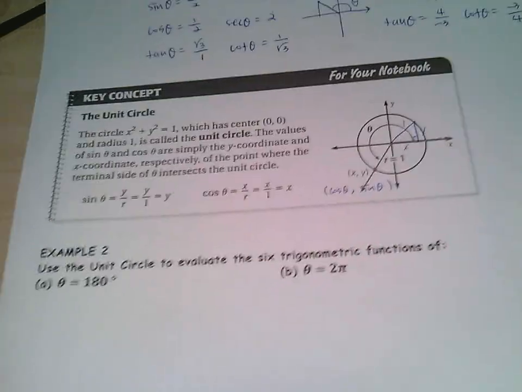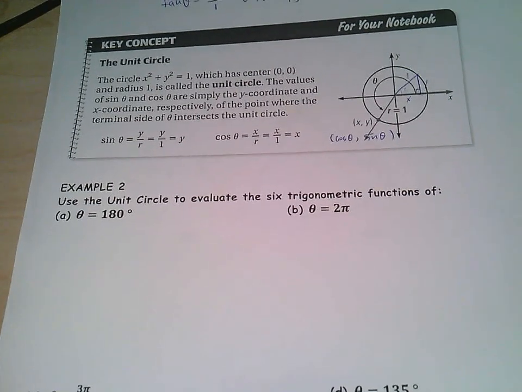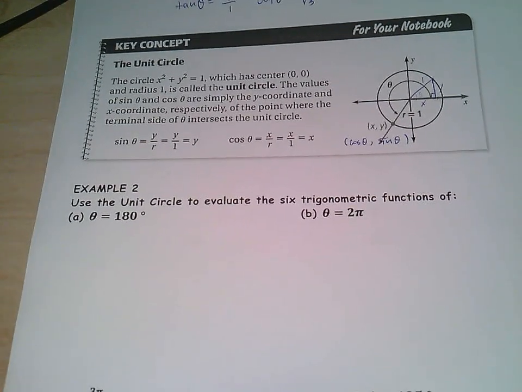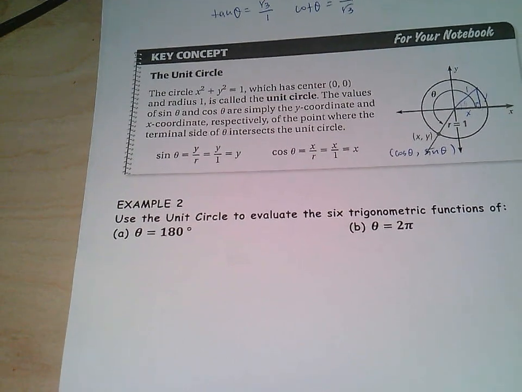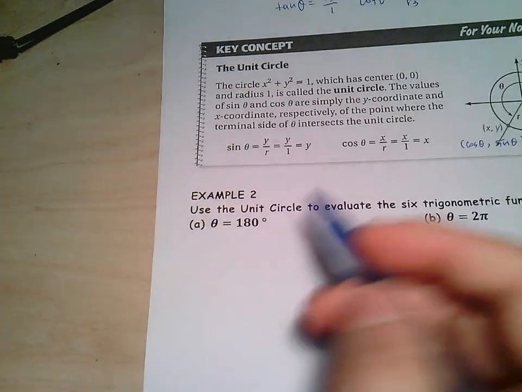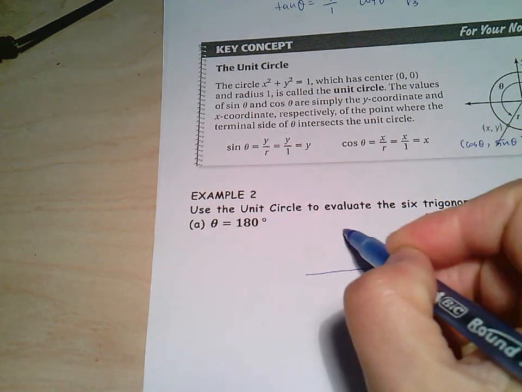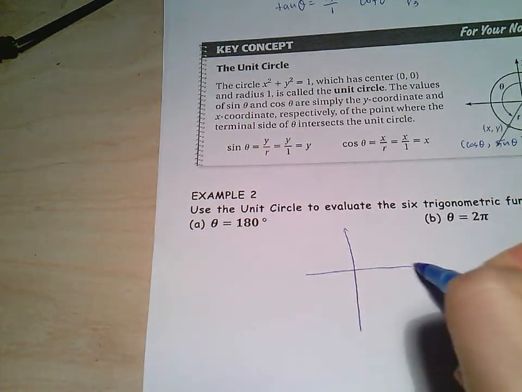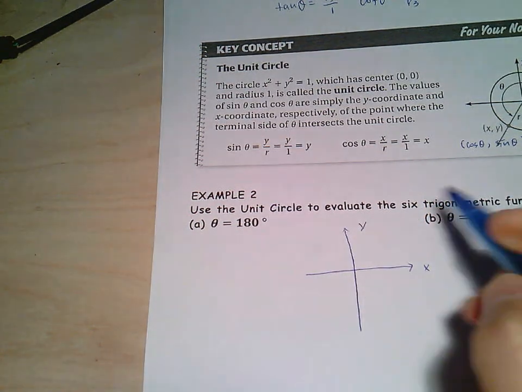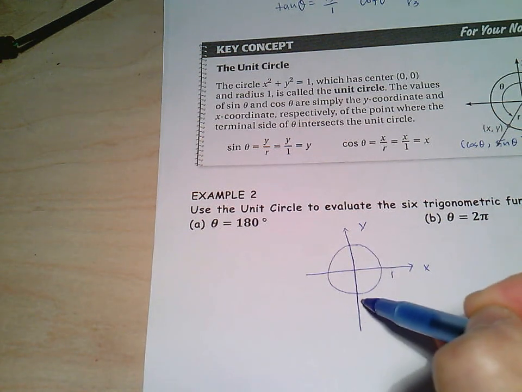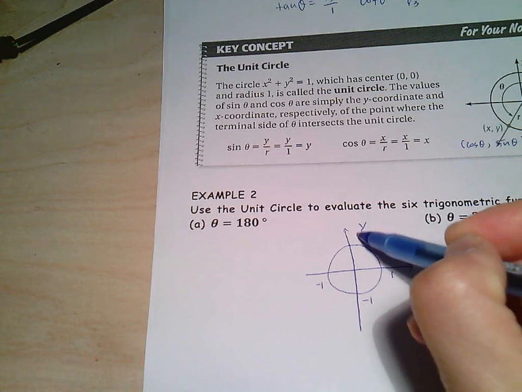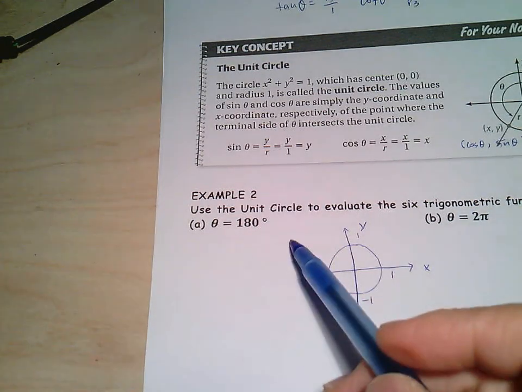All right, so now let's find the six trig functions. So theta is 180 degrees, but in this case we have to use a unit circle. First of all, let me sketch the unit circle, with x coordinate, y coordinate, and radius 1 and -1. So theta is 180 degrees.